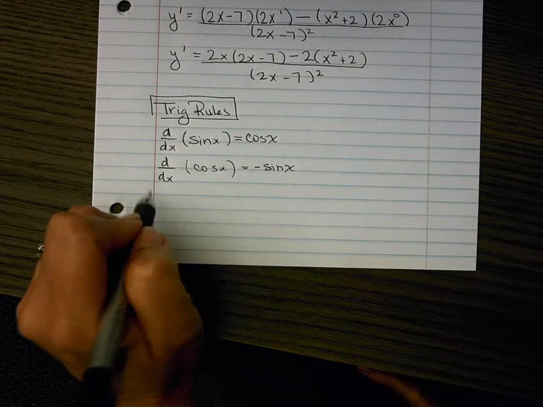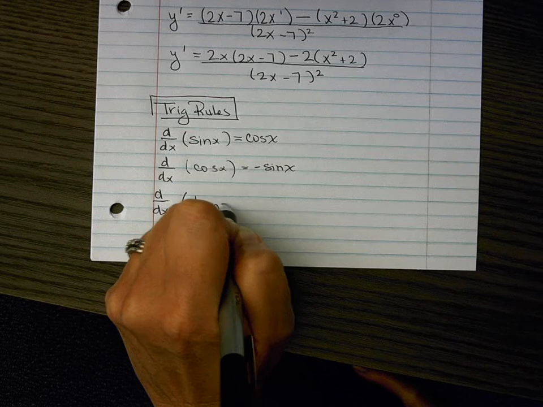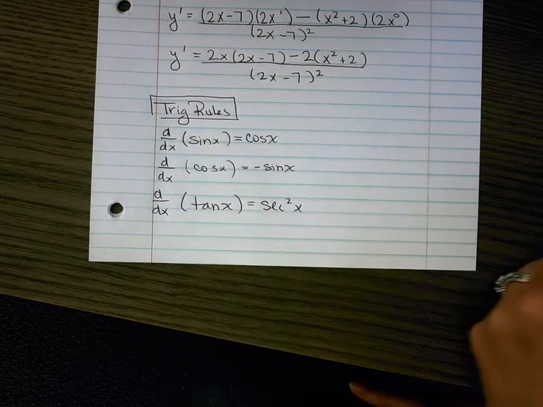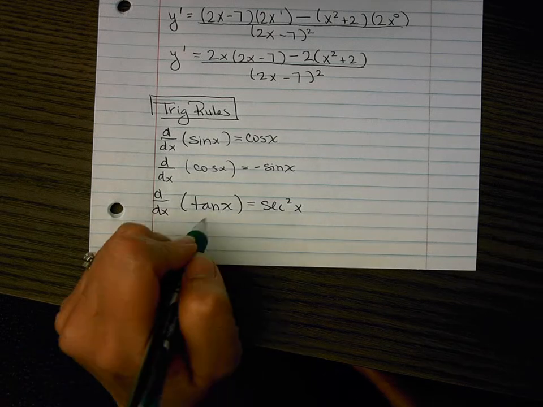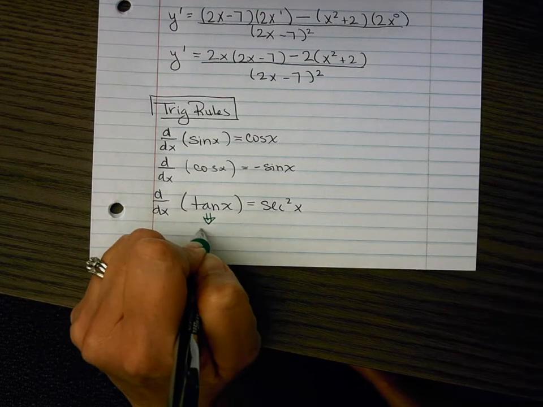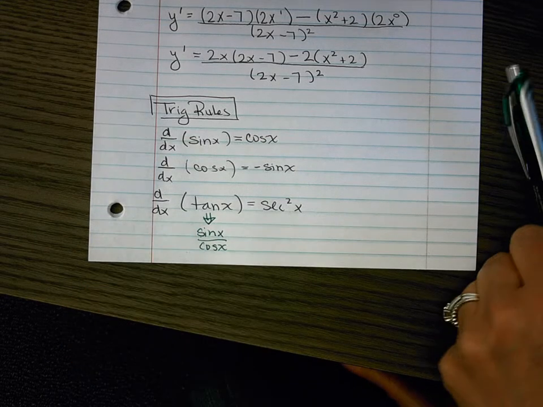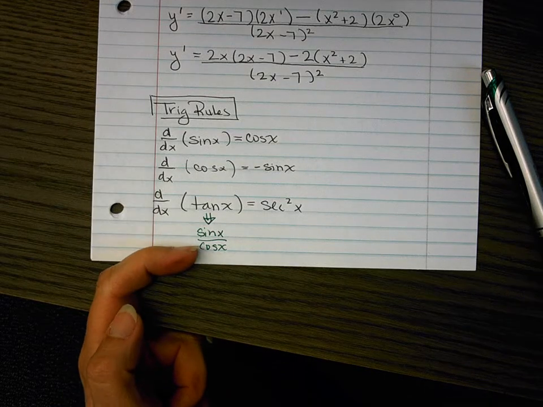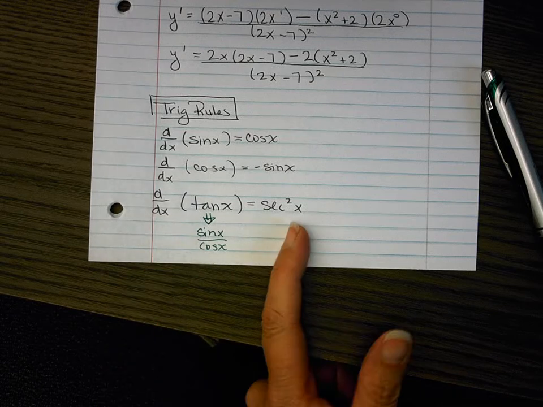So the new one is tangent. And that derivative is secant squared x. One of the reasons other trig rules are introduced into this particular lesson is because tangent is a quotient, right? Tangent can be defined as sine over cosine. So I could actually rewrite tangent in terms of sine and cosine, and then use quotient rule, and then with some lovely identities, turn it into secant squared.